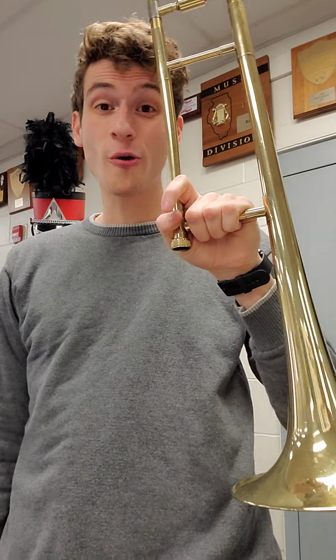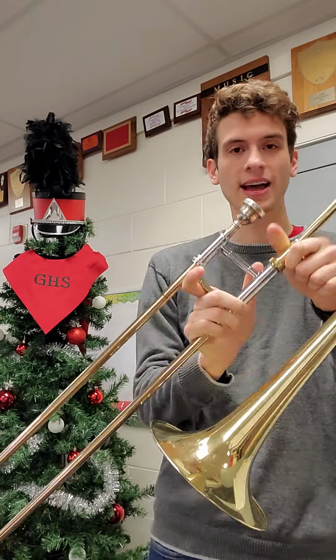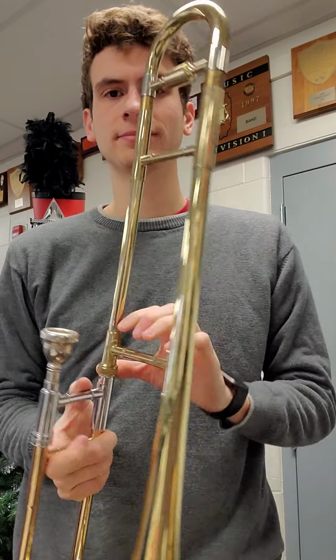This part is called the horn. The horn attaches to the slide, screws in, and it makes the whole thing sound really clear.